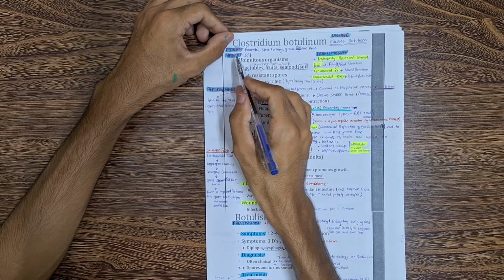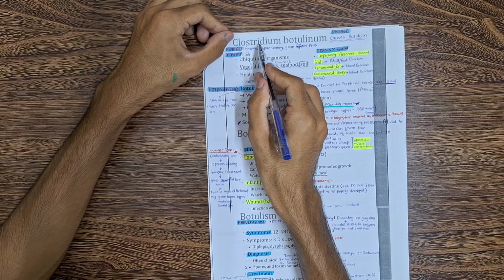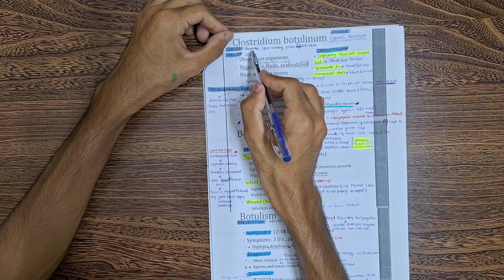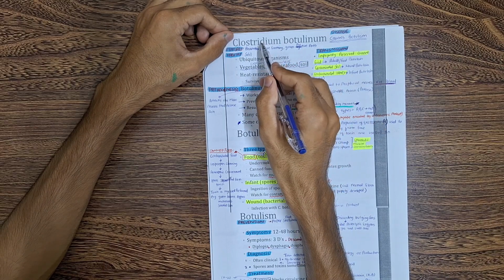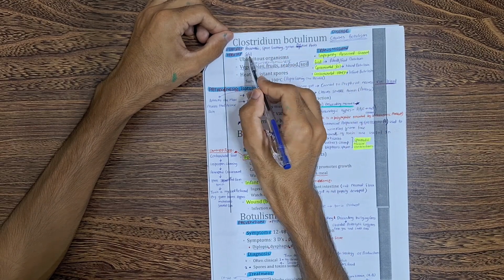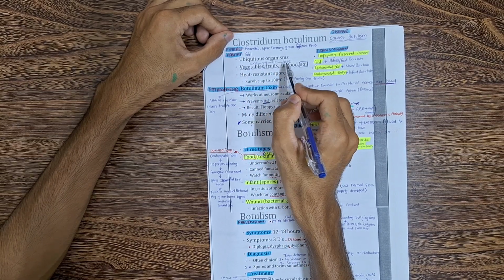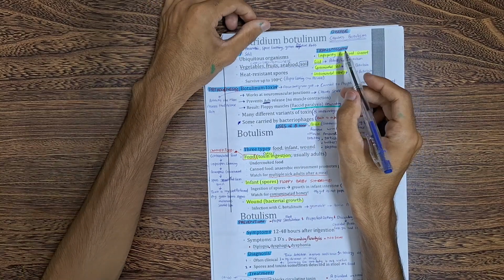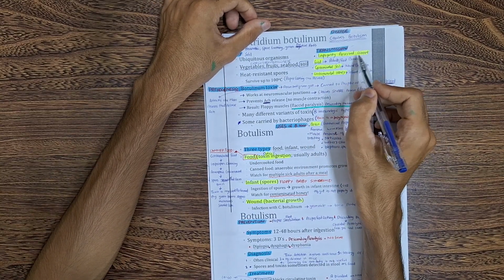If we talk about the features of this particular bacteria, as I mentioned earlier, all the Clostridial species have some features in common: they are anaerobic, spore forming, gram-positive rods. The habitat of this bacteria is soil, and it also contaminates vegetables, fruits, seafood, and mainly improperly preserved canned food.